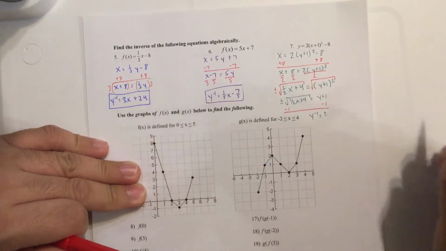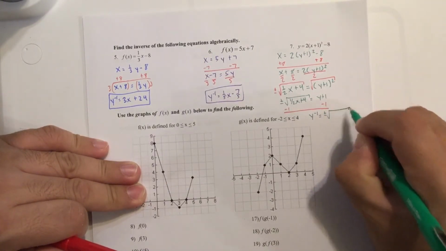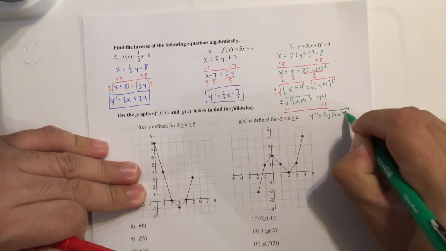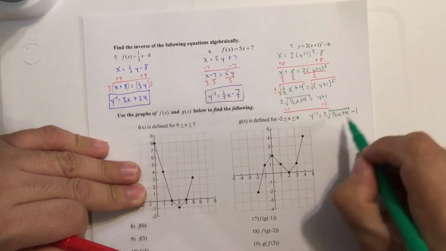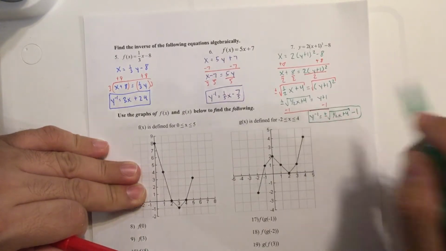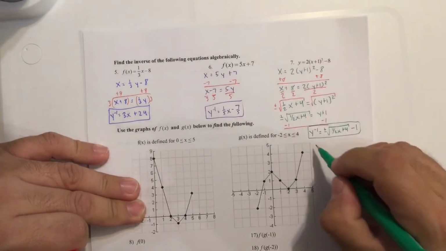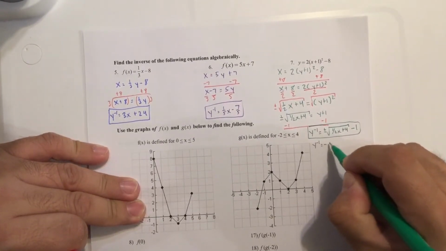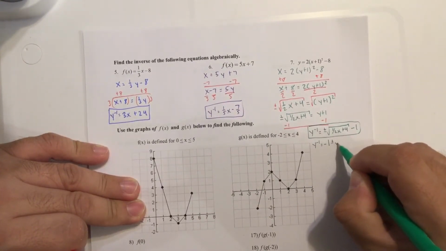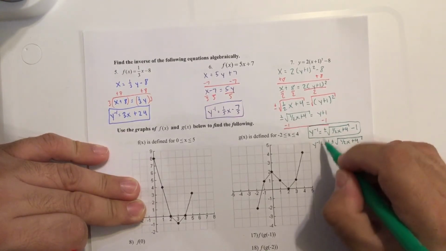And you can put the -1 in front or in the back, it's your choice. You can put plus or minus the square root of 1/2 x plus 4 on the outside minus 1, or you could put the -1 in the front. That is going to be your choice right there. So that answer is acceptable, and if you wanted to do it the other way, let's just put it underneath. The inverse of y equals -1 plus or minus the square root of 1/2 x plus 4. So both answers are correct.